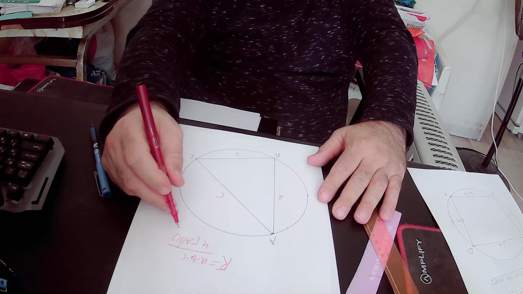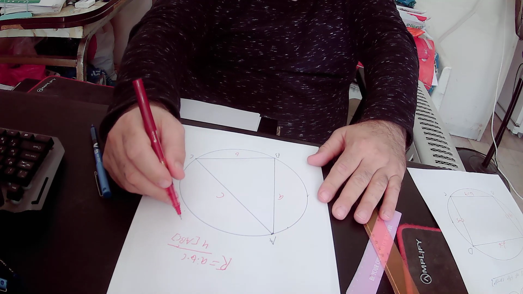So this sign means the area of triangle ABC.